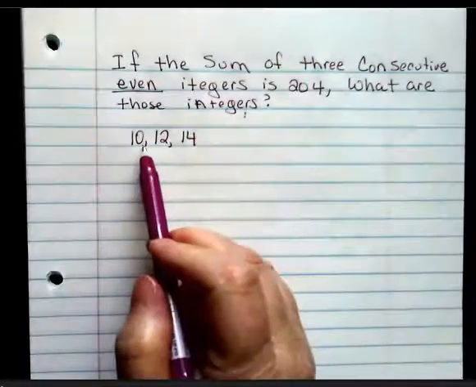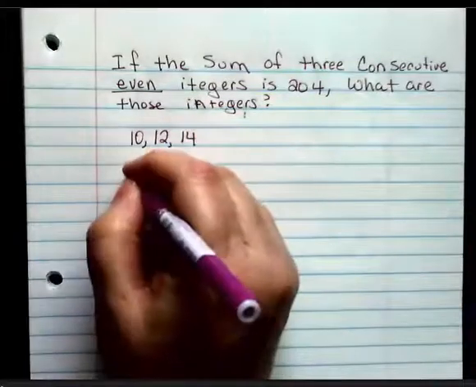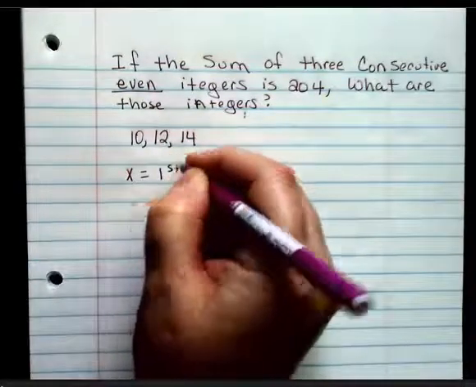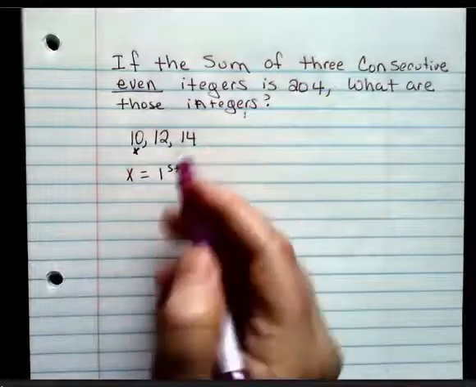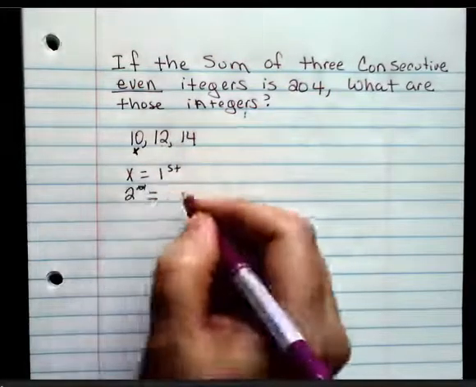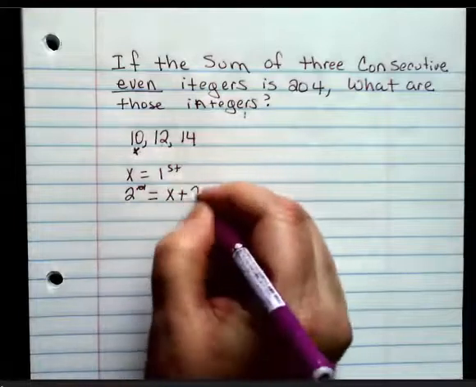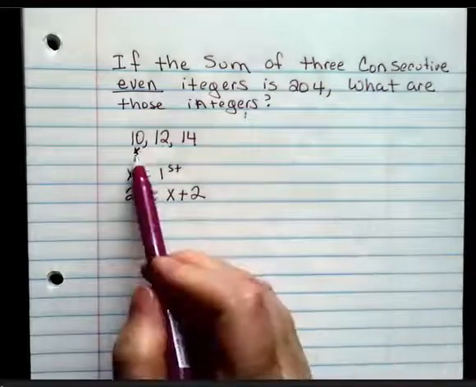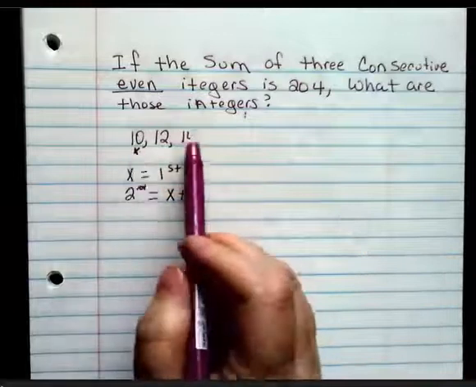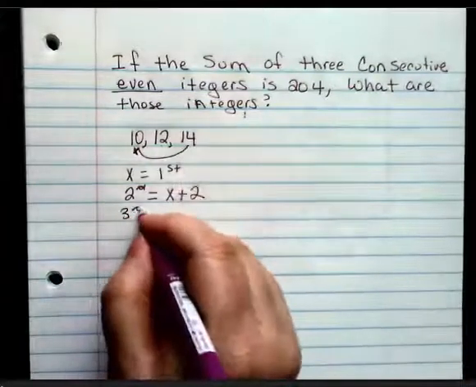These are three consecutive even integers. So, x is going to be my first. How do I go from 10 to 12? Plus 2. So my second would be x plus 2. Now, how do I go from the first to the third? x plus 4.